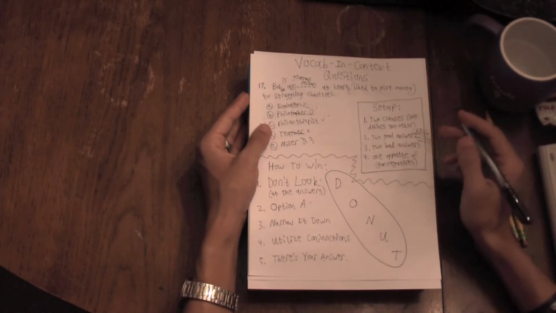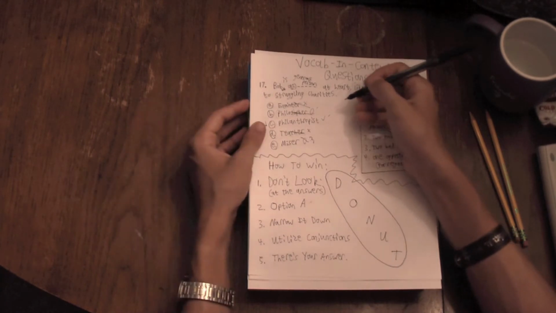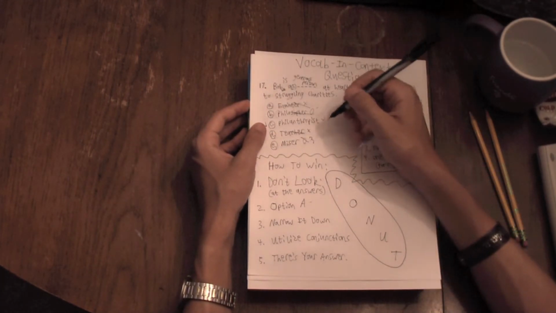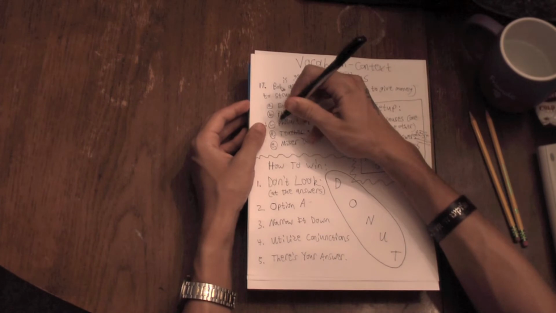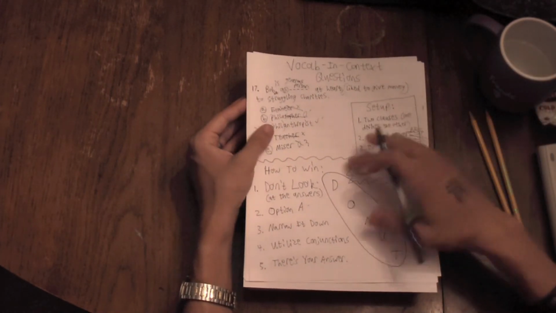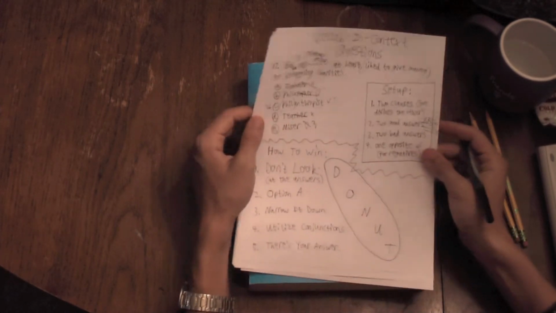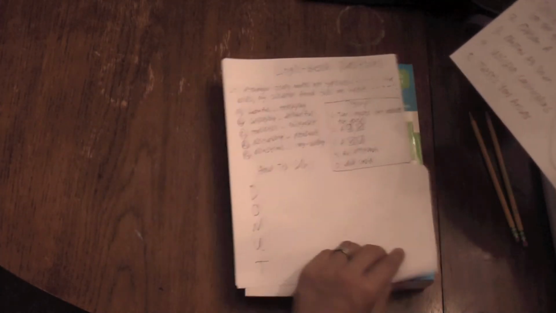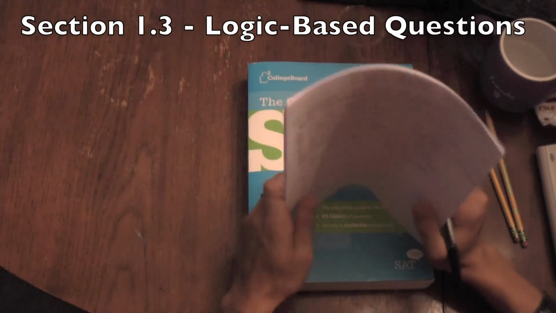Then you find the one that makes the best sense. You might have to guess. If you don't know what miser is, you guess philanthropist because it makes sense. Maybe you utilize your roots right here, and then you're done. So you just come up with the right answer, and you use donut. All nice and dandy. So let's look at some logic-based questions.